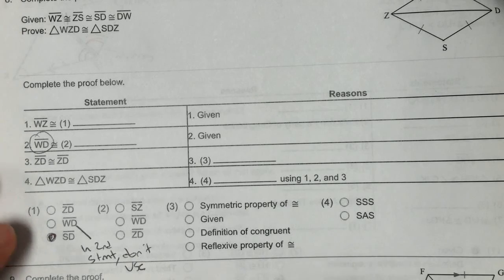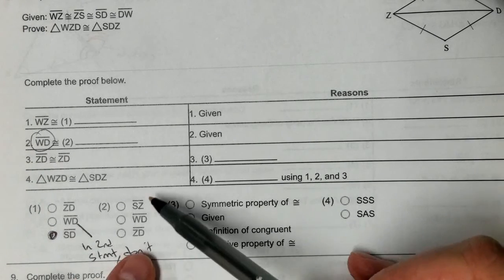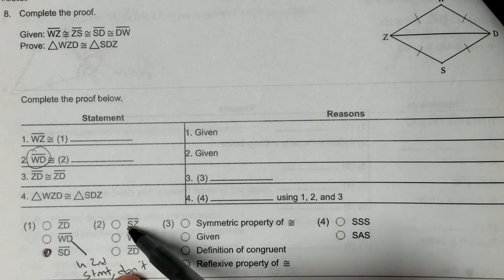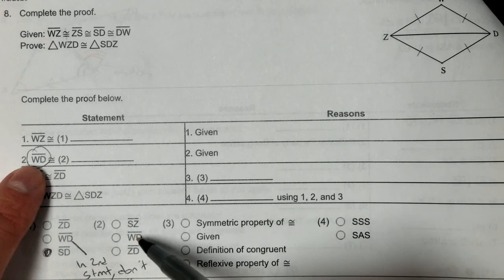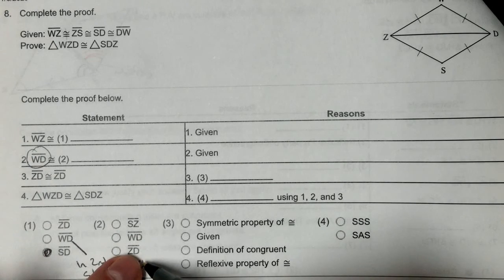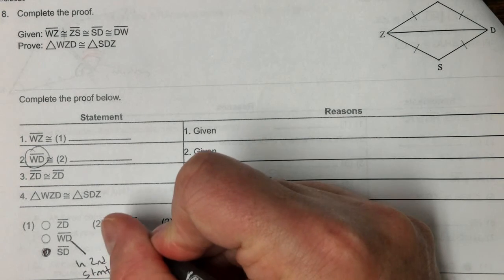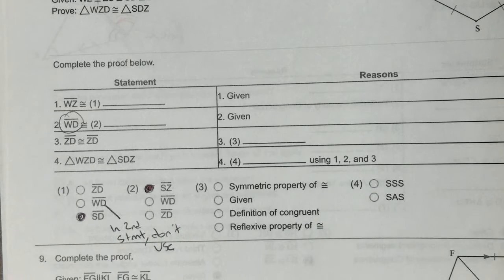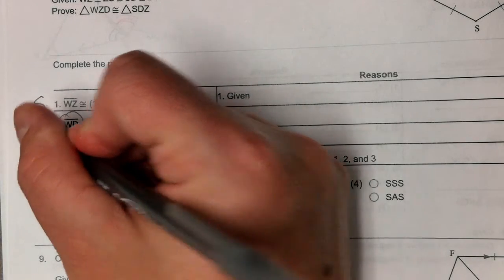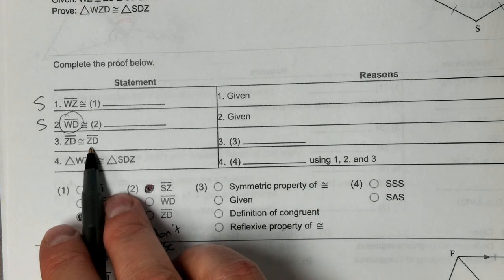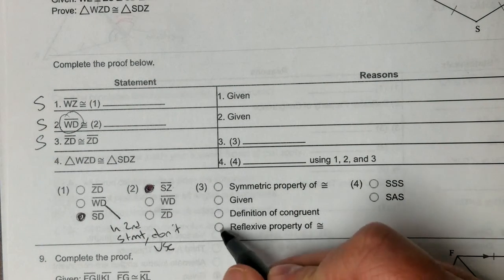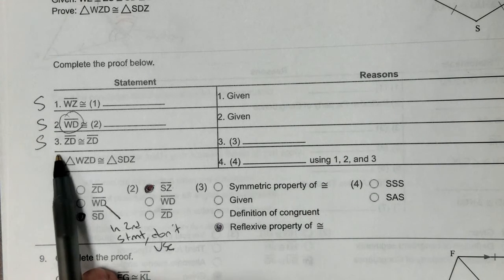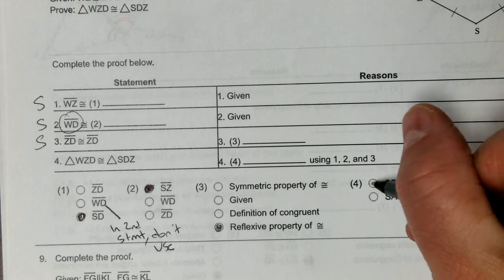Okay, and then the next one says WD congruent to, we could use SZ. It's not WD because that'd be reflexive, and it's not ZD, so it's the top one. So at this point we know something about side, another set of sides, and this is the reflexive side, so you're going to choose reflexive. And so because it's all S's over here, then it's going to be SSS.